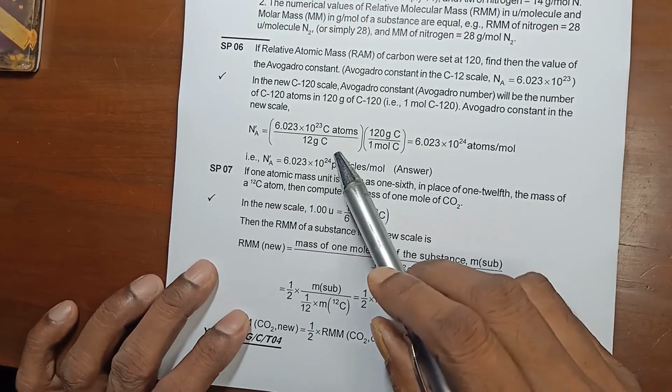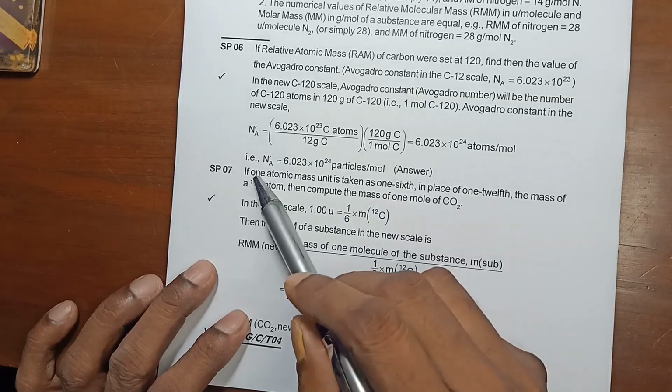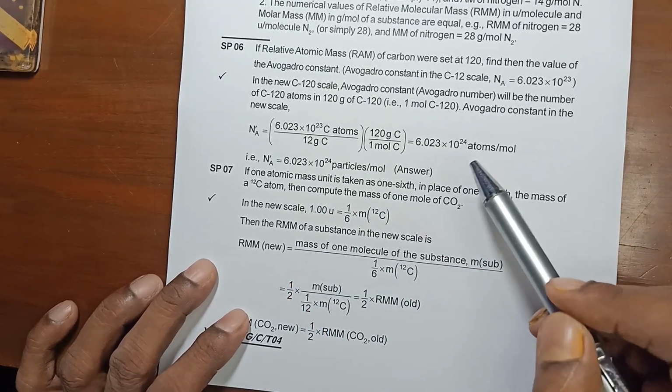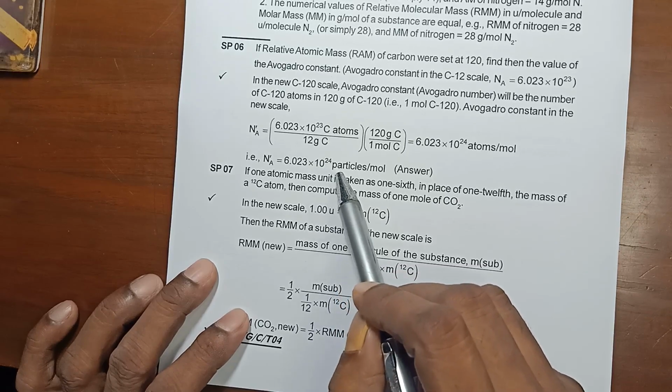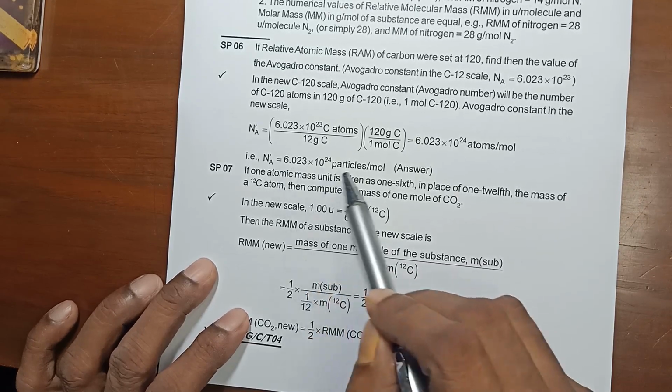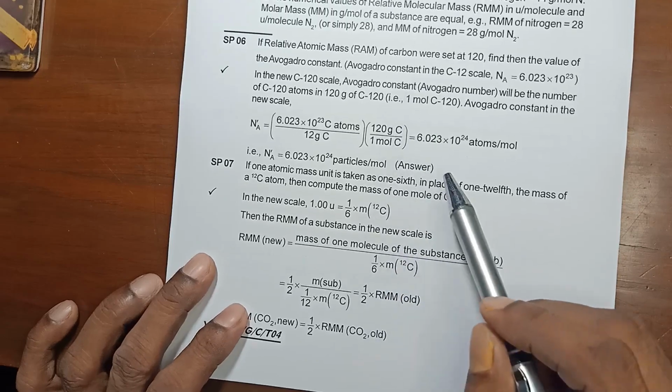Now here we have considered carbon atoms, but the general Avogadro number is not only for carbon particles, it is for any particles. So 6.023 × 10^24 particles per mole. That is the new Avogadro number in the new scale.